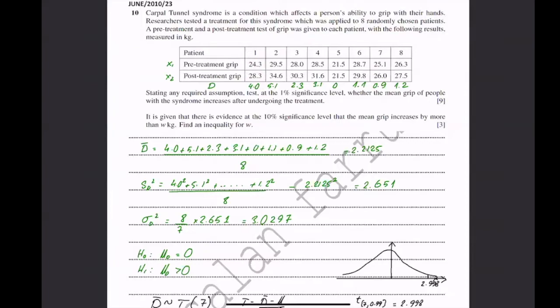The test is very similar to what you did earlier on. The only thing is that you will do it on the difference of the data. So you find the differences. I could have done 24.3 minus 28.3, and I would have gotten negative answers. In that case, my alternate hypothesis would be less than 0, because I'm testing if the post grip has increased. If the post grip has increased, this must be bigger than this. That's why I subtracted this, and my alternate hypothesis is that it's greater than 0.